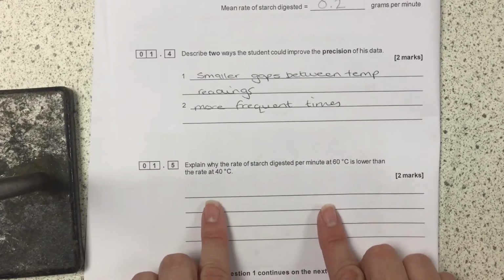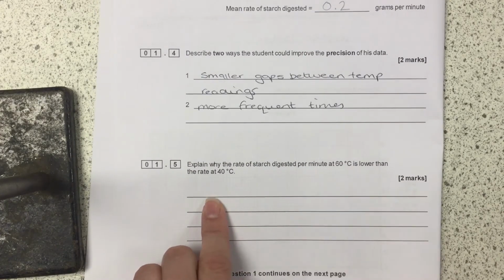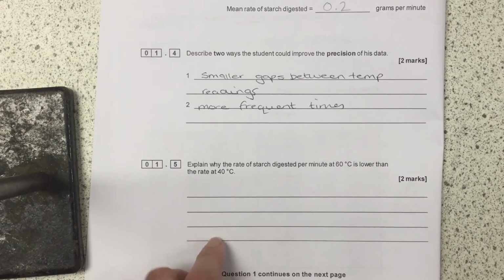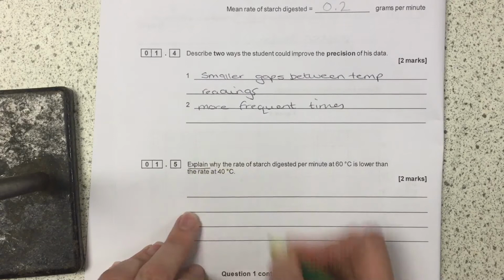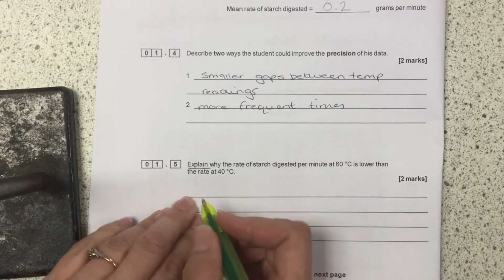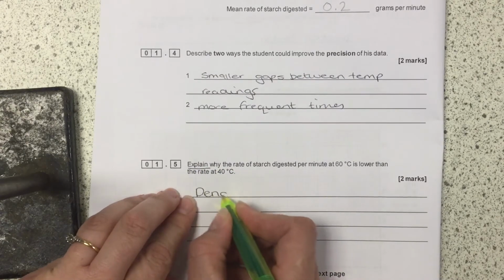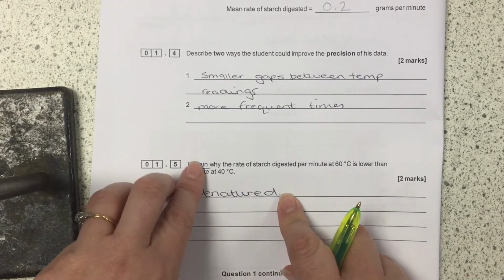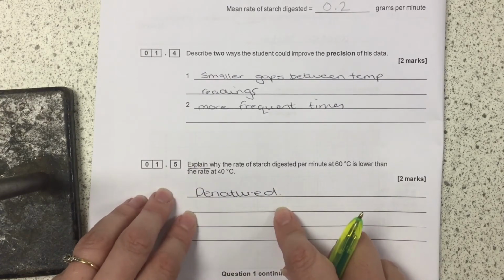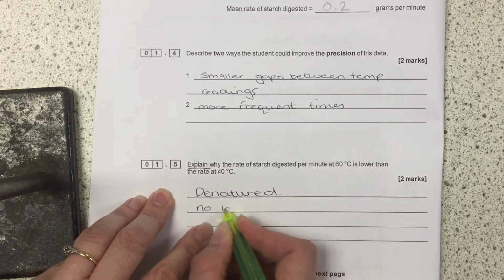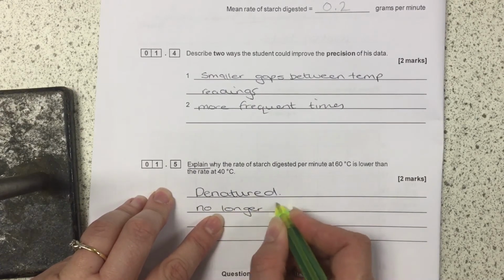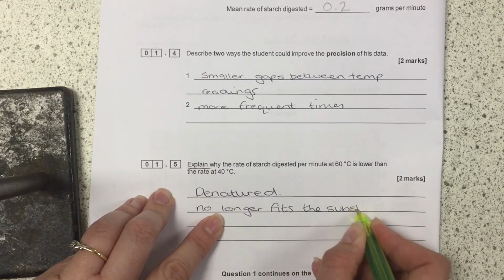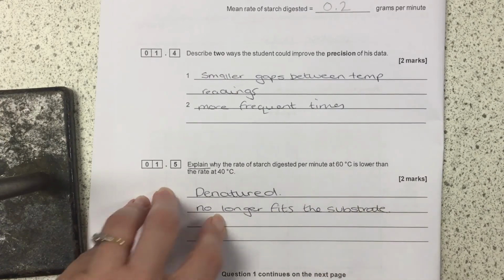The next question asked to explain why the rate of starch digested per minute at 60 is lower than 40. Again, the key word here is explain. Most of you got the point for saying that at 60 degrees, the enzyme would be denatured. The explanation of this is that once it is denatured, it no longer fits the substrate because the shape has changed, as you can read in the mark scheme.